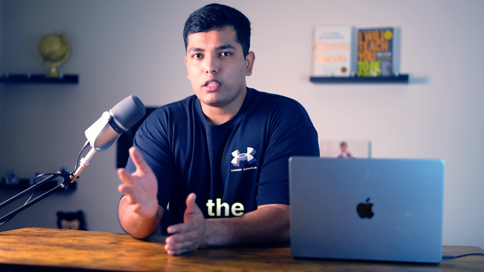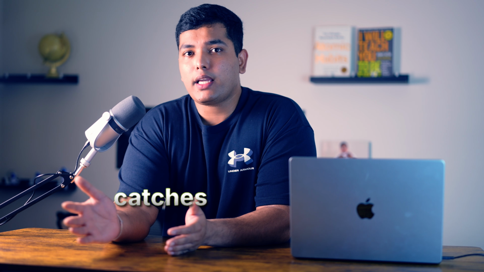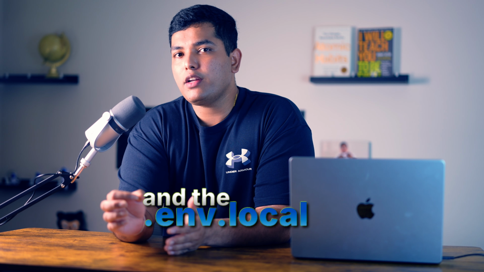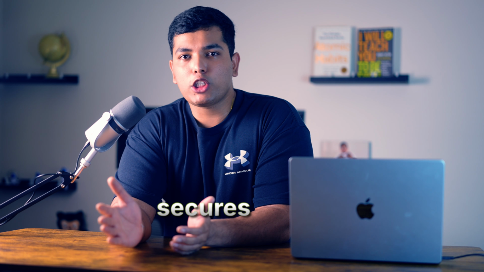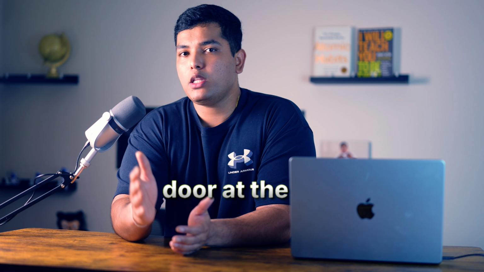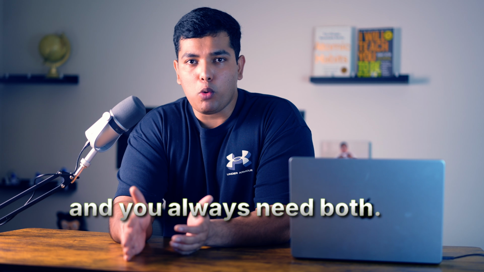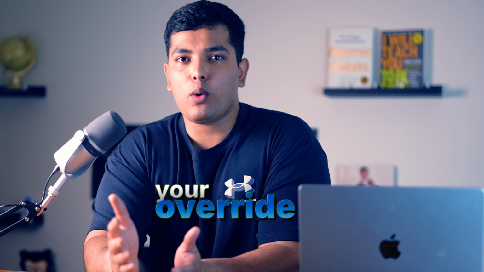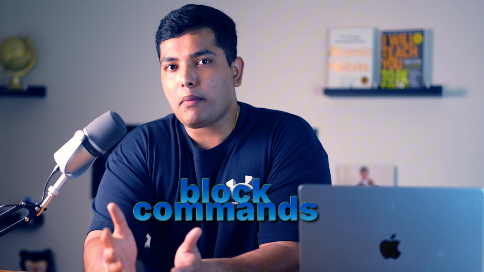Alright, here's the setup. The deny block secures the native read door. And notice, it's a glob, so it catches the nested files and the .env.local you forgot. The sandbox secures the bash execution door at the OS level. And you always need both. The second thing that you can do is turn off your override settings that let blocked commands quietly retry.